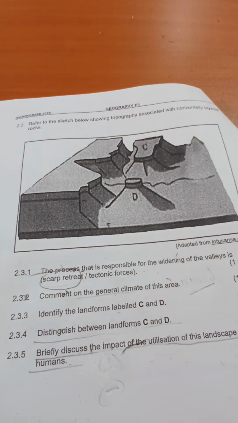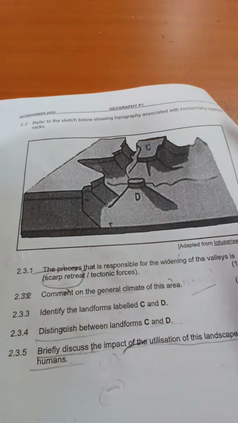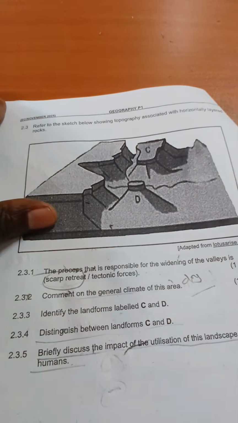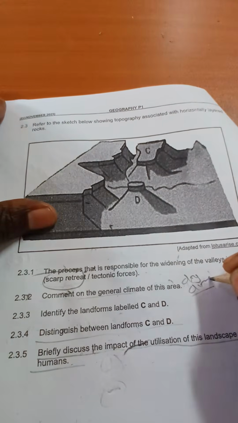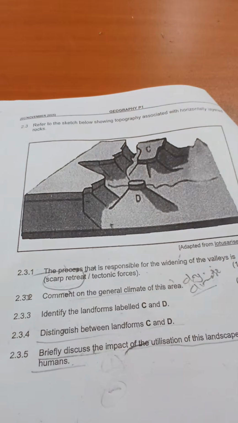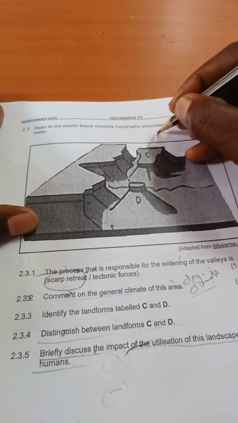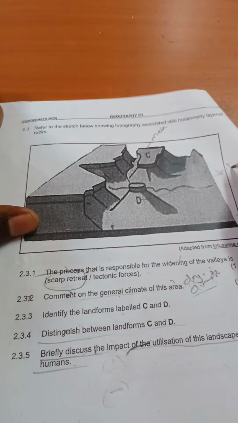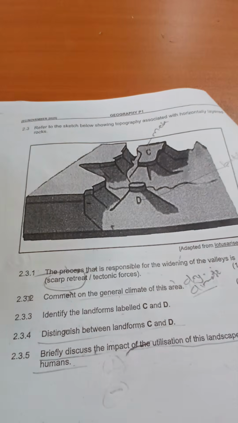Then comment on the general climate of this area. You can see that it's rugged terrain. It's not smoothly shaped, so it suggests that it is a drier area. It is a drier climate with little or no rainfall. So that's what it is as far as climate is concerned. Identify the landforms C and D. C is your mesa and D is a butte. That is your butte.